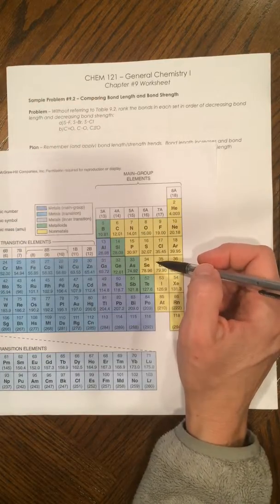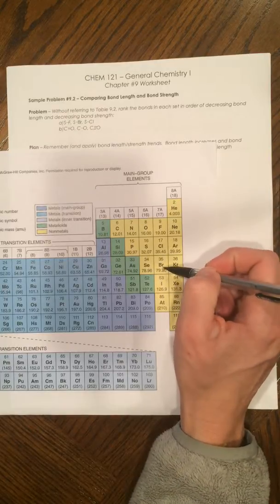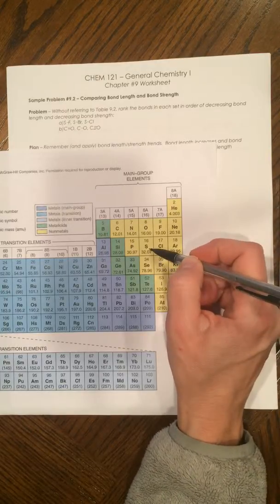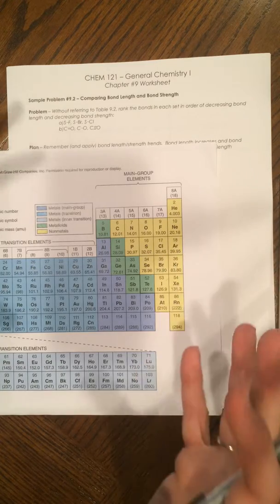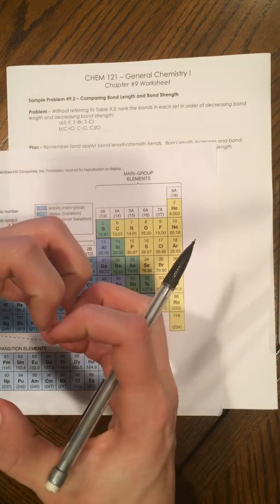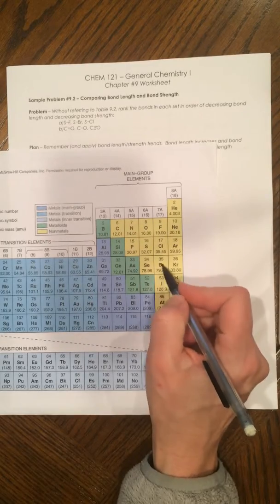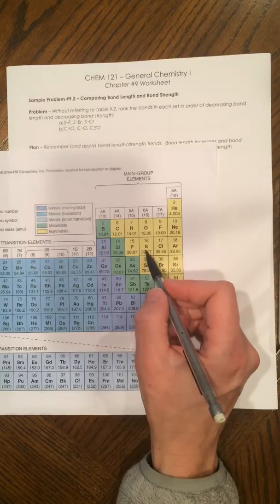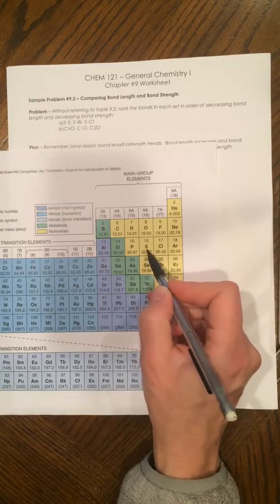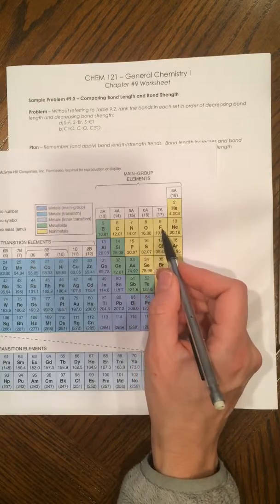Well, hopefully the trend makes sense to you that the bigger the halogen we have to bond to the sulfur atom, the longer the bond's going to be. Because remember, to form a bond, we have to overlap the electron clouds, and the electron cloud is that much bigger for bromine because that atom is that much bigger. So the longest bond is going to be the SBr, then the SCl, then the SF.